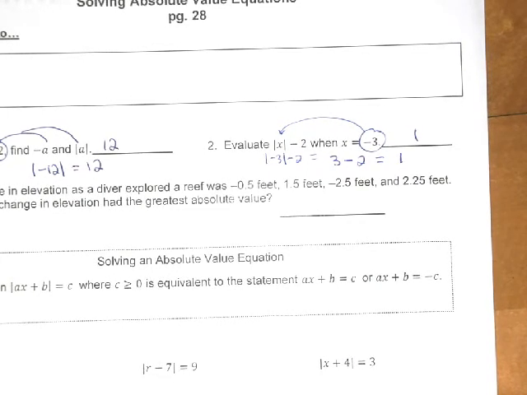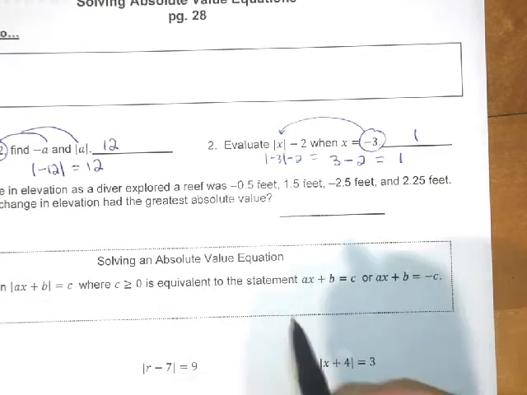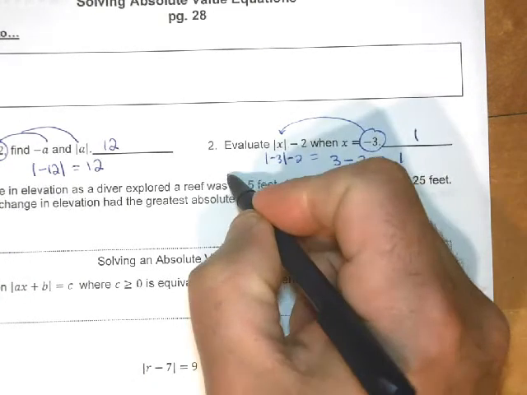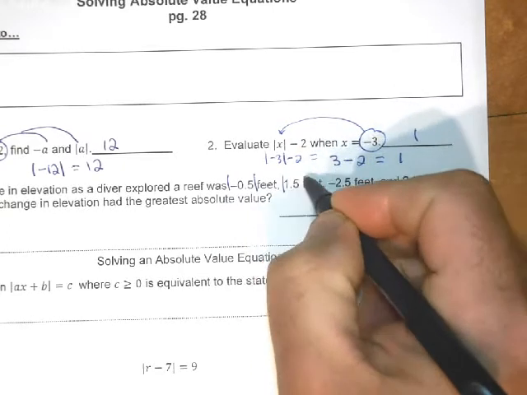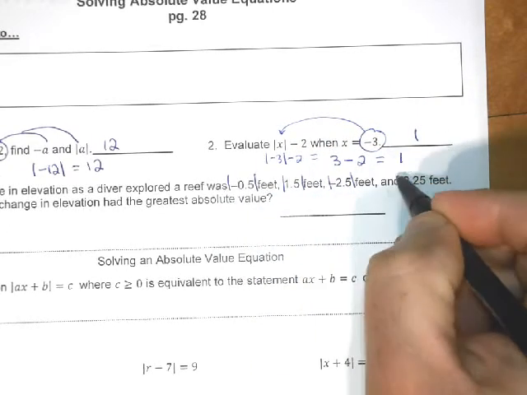So for this next question, a story problem using our absolute values, it says the change in elevation as a diver explored a reef was a negative 0.5 feet, 1.5 feet, a negative 2.5 feet, and 2.25 feet. Which change in elevation had the greatest absolute value? So there again, we're putting all of these in absolute values, just to save some time from writing.